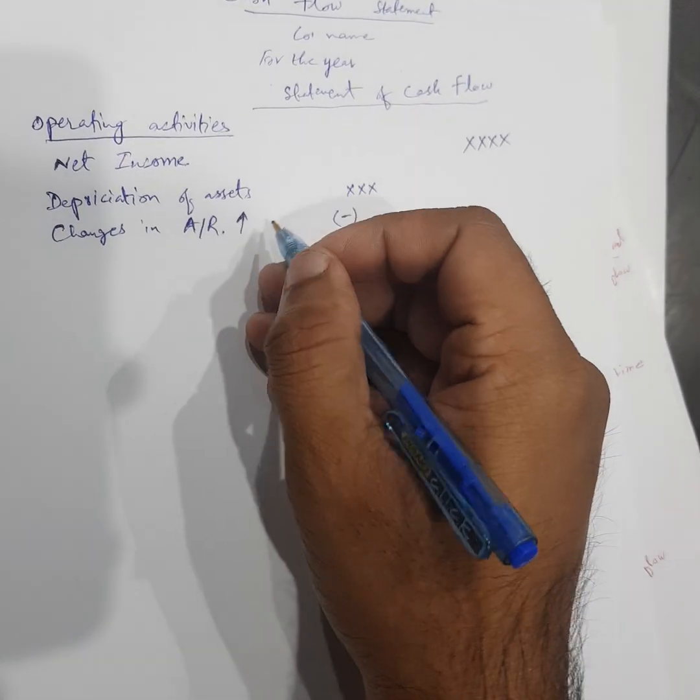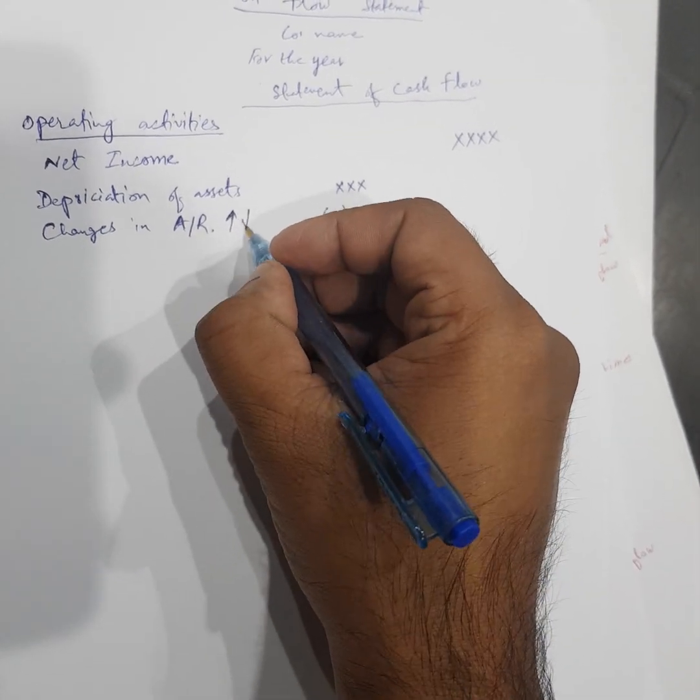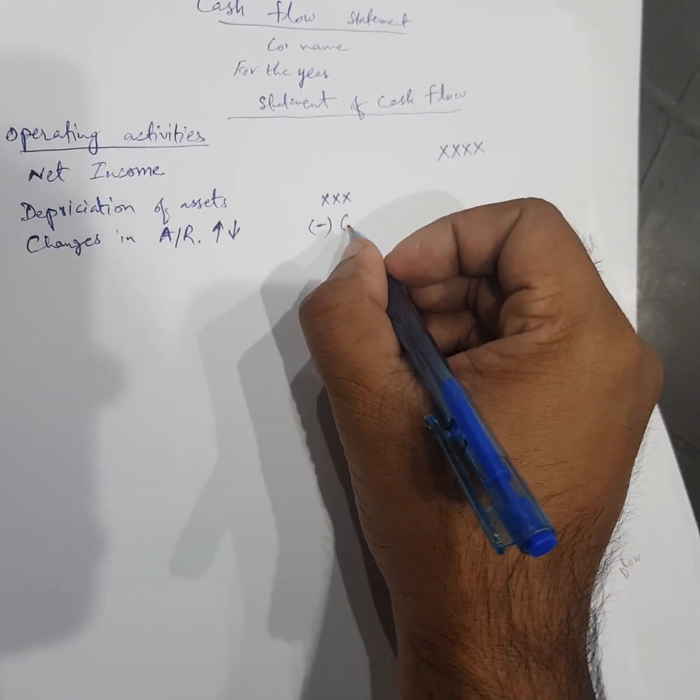But whenever our account receivable will decrease, our cash will come in.